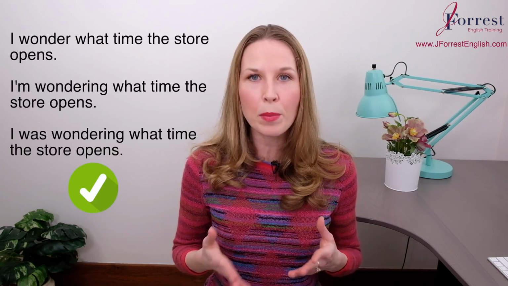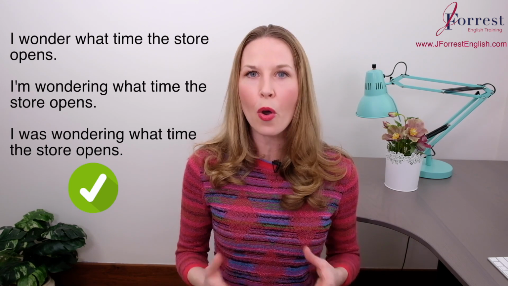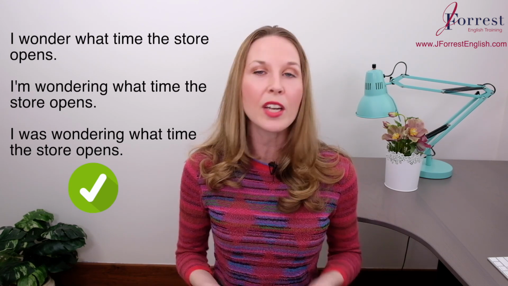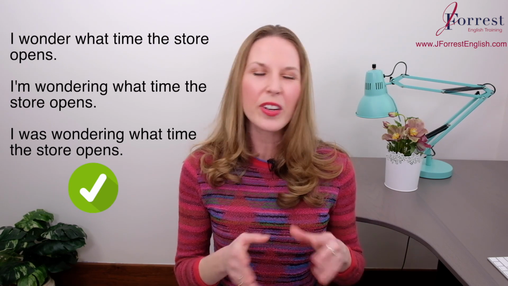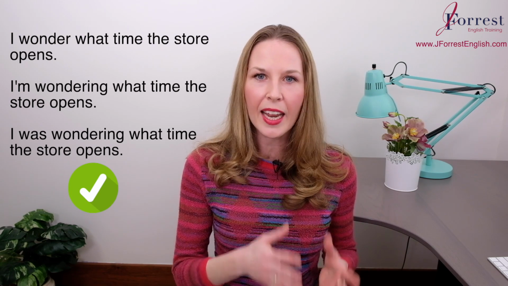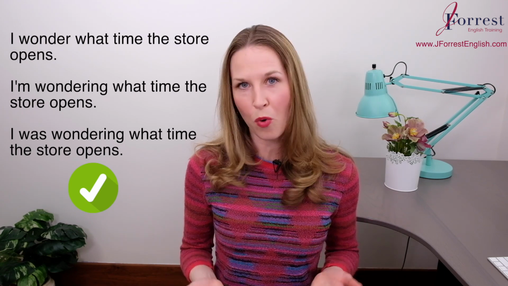So that's the very subtle difference in meaning, but remember what I said at the beginning, that ultimately all three can be used to make a statement in the present, even though they use completely different verb tenses. So the grammar is different, and there is a subtle difference in meaning. However, ultimately all three are acceptable forms.